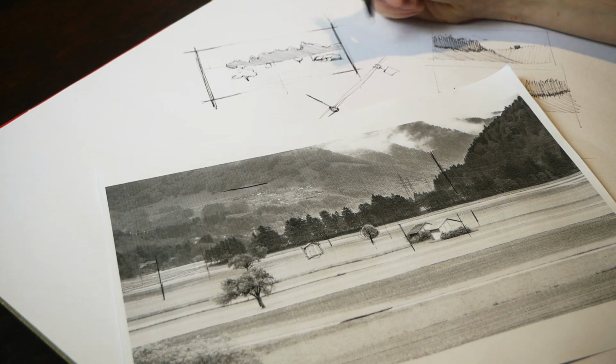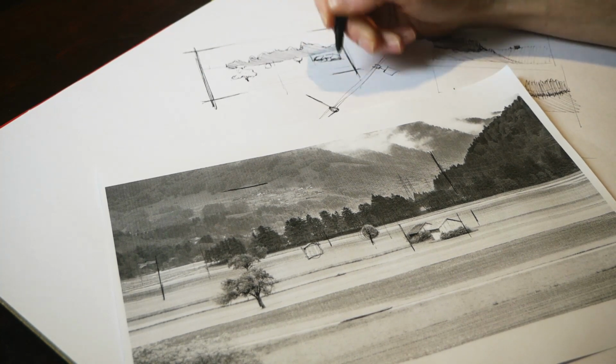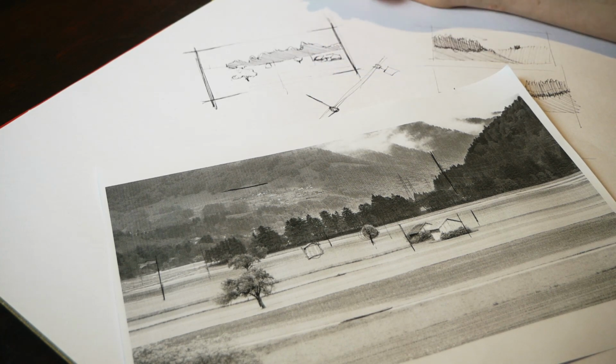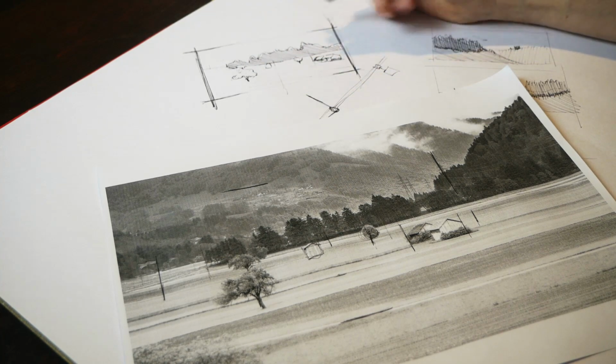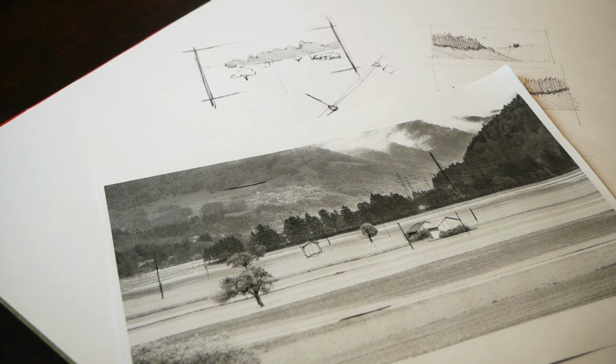So you're looking for their proportional relationship to the scene to match, so your drawing is the same as what you're looking at in reality. And it takes a bit of practice, so I'd recommend doing it in pen, like little drawings in pen like this to begin with, before you would attempt to do anything in paint.